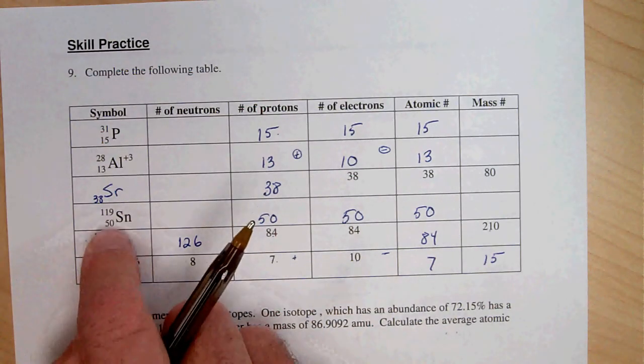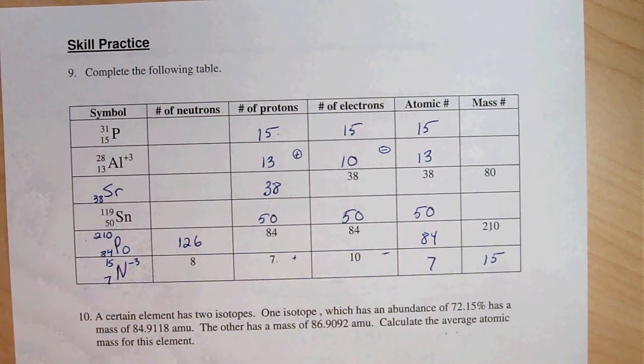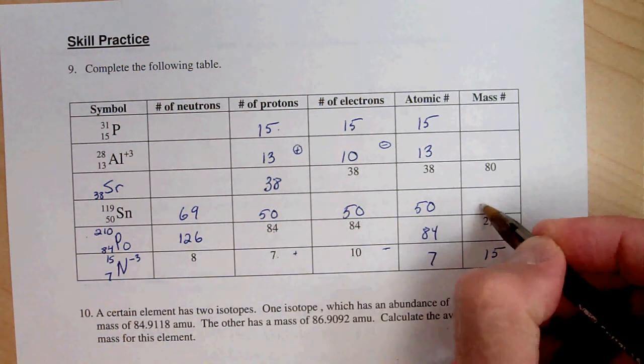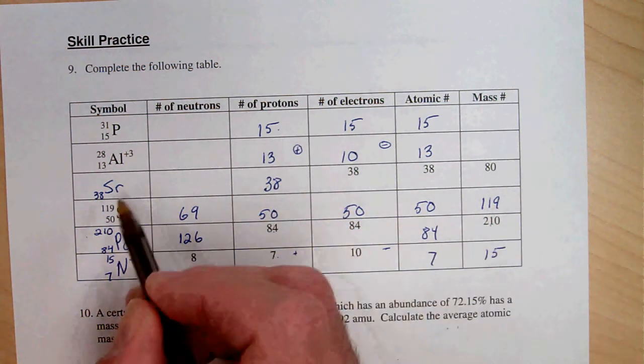So 119 minus 50, 69 neutrons, mass number 119.